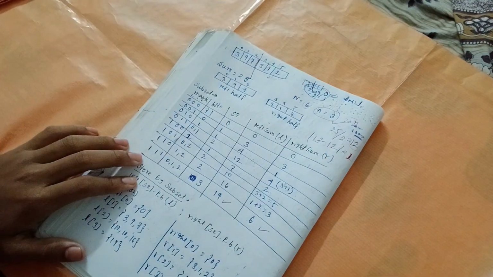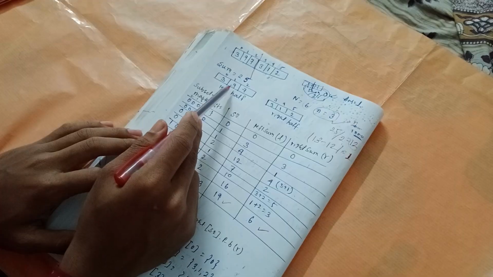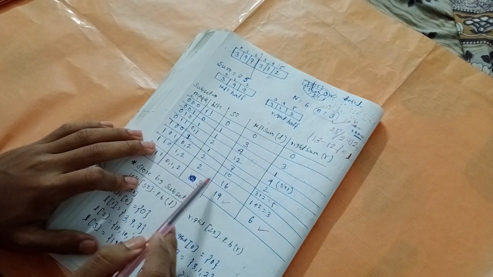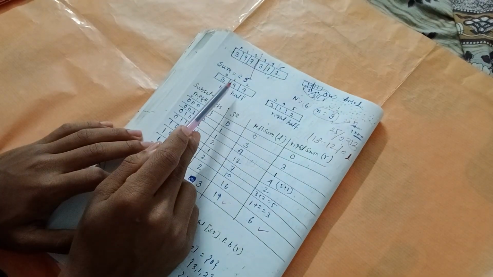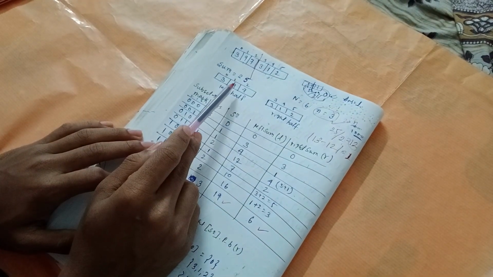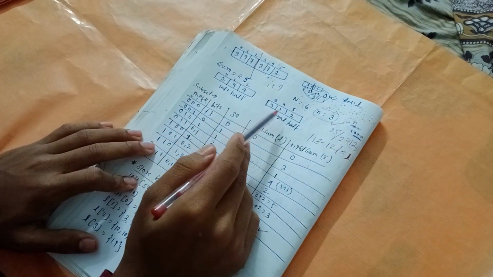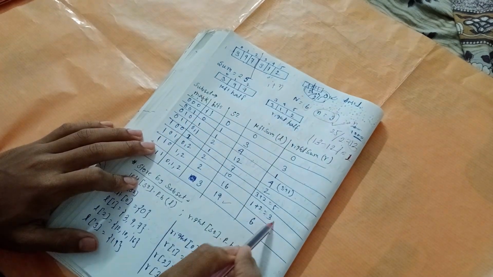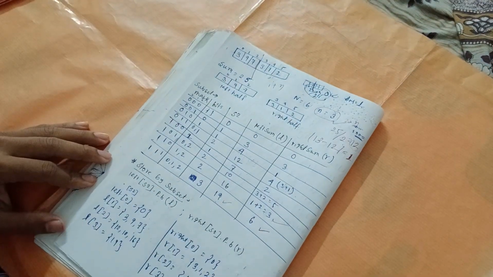Another one: I see 1 1 0. So I toggle index 1 and index 2. Indices 1 and 2 mean 9 plus 7, which is 16. For the right half, index plus n: 1 plus 3 is 4, and 2 plus 3 is 5. So 1 and 2 equal 3. If you write it in detail, you will clearly understand it.